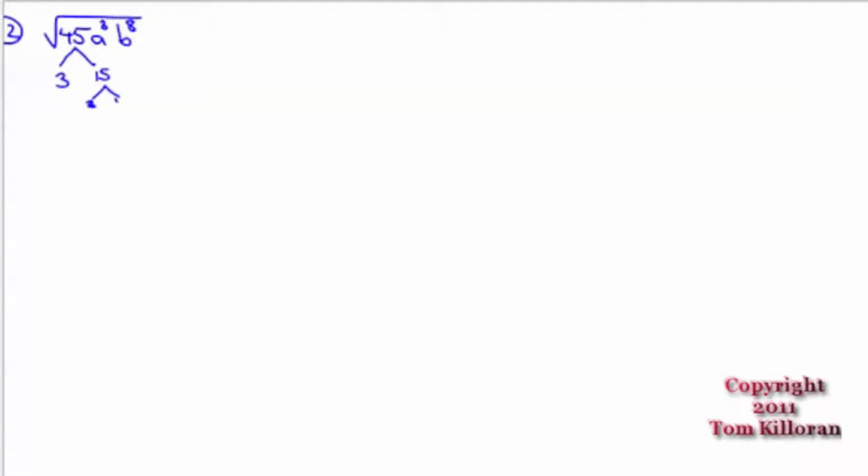First thing off, what is the smallest number that divides into 45? 3. So 3 goes into 45 how many times? 15. And then 15 breaks down into 3 and 5. Now this is a square root, so we're looking for a couple, a pair. So the pair is 2 3s. So one thing that's coming out is guaranteed to be 3. All right, so we might as well write that down, 3.